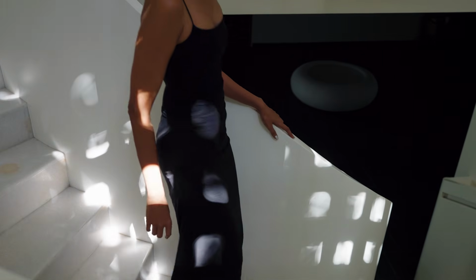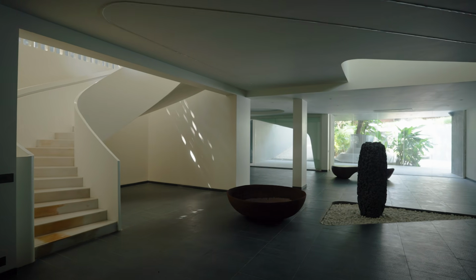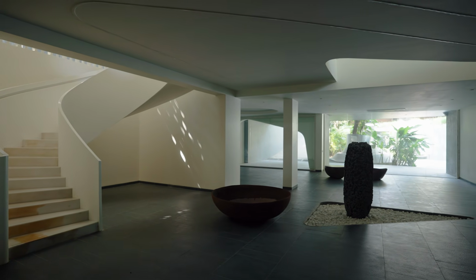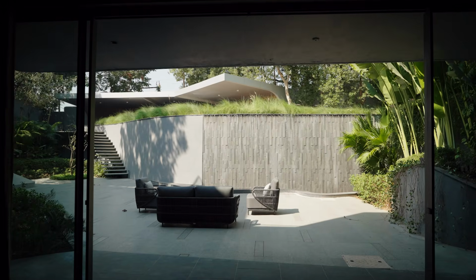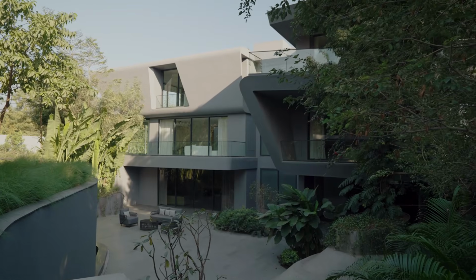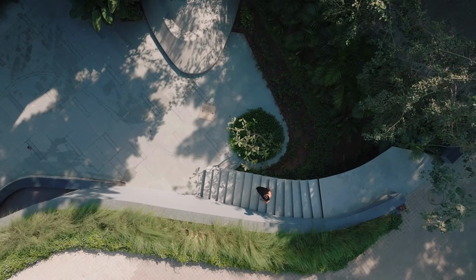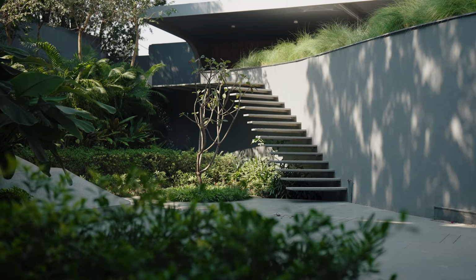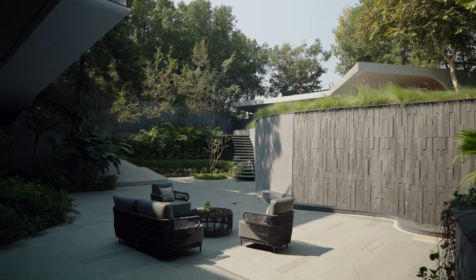When you enter the house, you're entering at the ground level with 1 floor above and 1 floor below. This subterranean level houses a space for art display as well as entertainment spaces, and all of this opens up into this courtyard, directly accessible from the outside garden by an open stairway across a curvilinear wall with a waterfall.